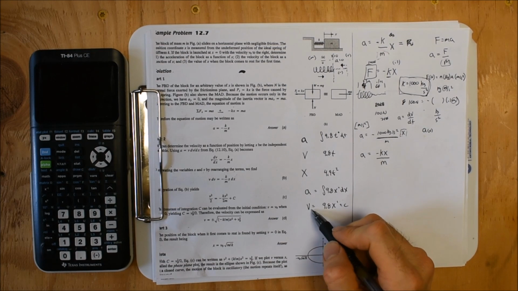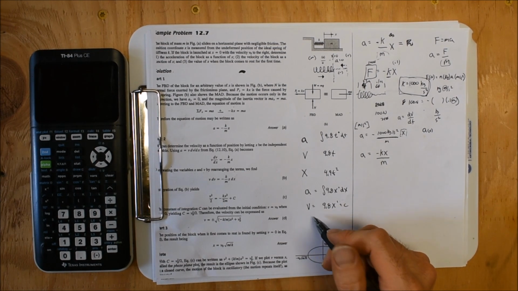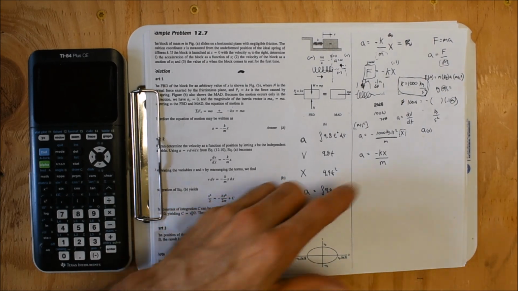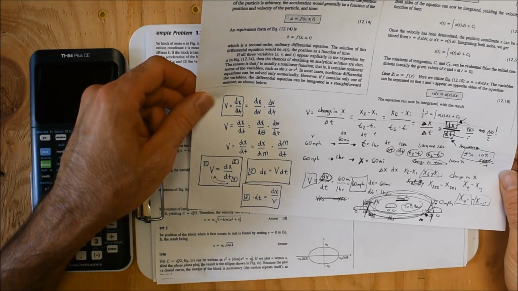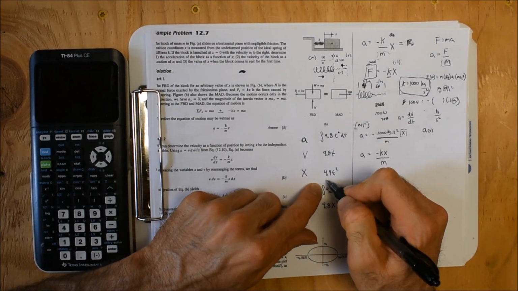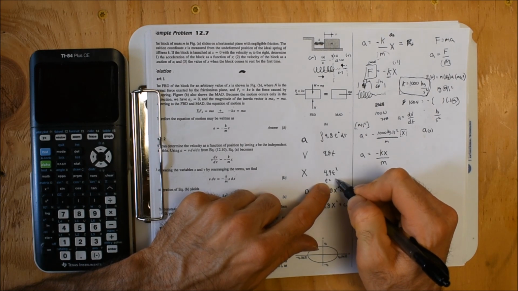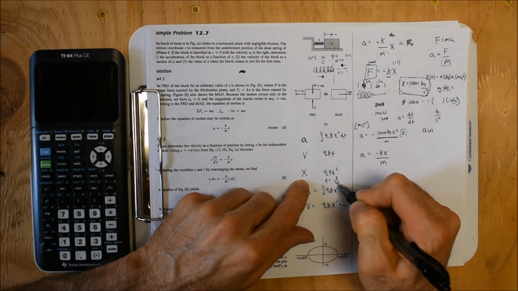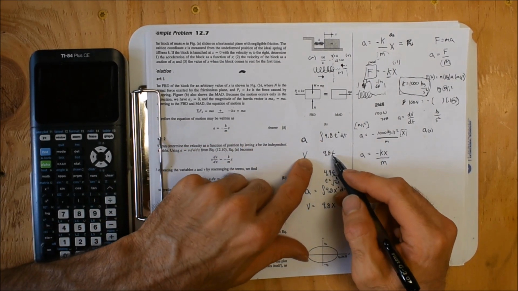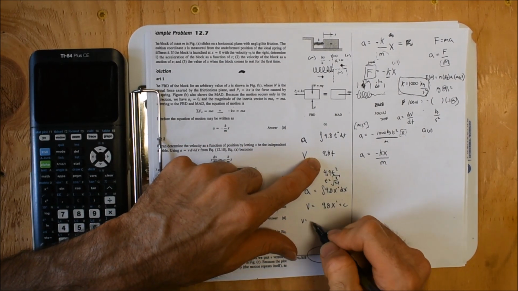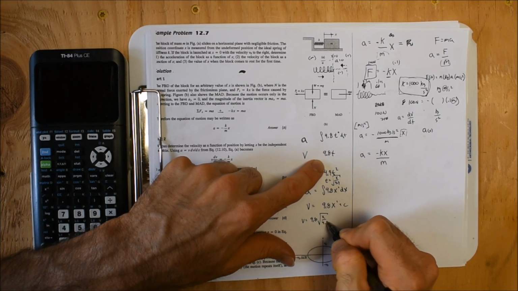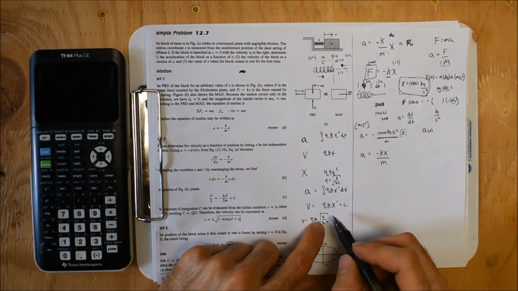And is that even right for that? Holy Toledo. I would have to go back to see what we actually did, because we got t is equal to the square root of x over 4.9. So you could go back and say velocity as a function of position is 9.8 times the square root of x over 4.9.